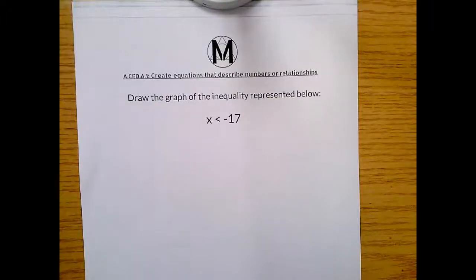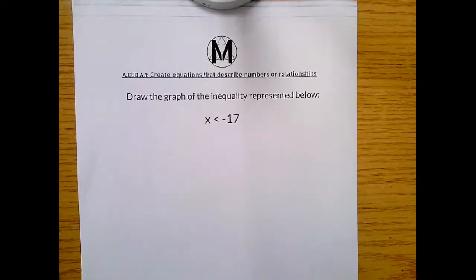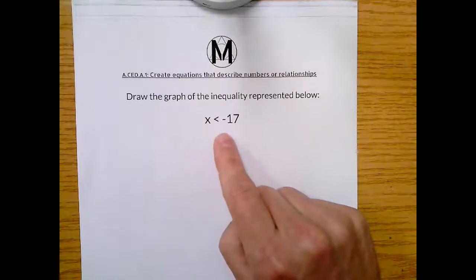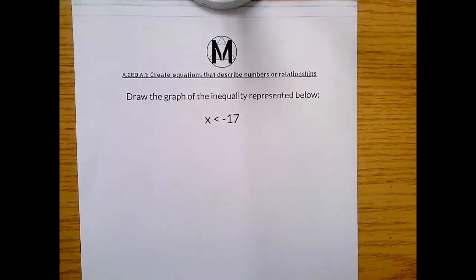All right, let's do some Mathity-Math. Says here, draw the graph of the inequality represented below. And if you read this, it actually says x is less than negative 17.